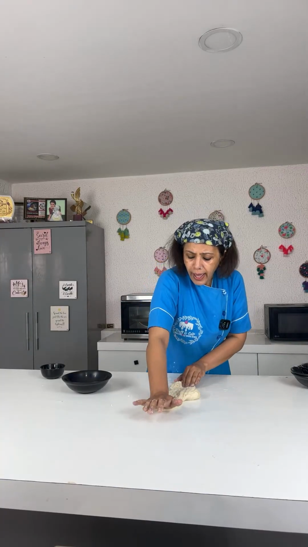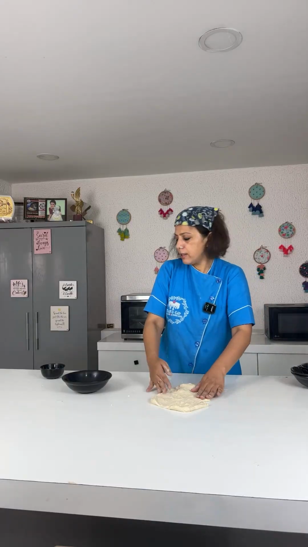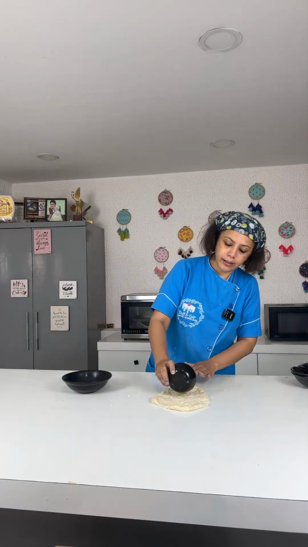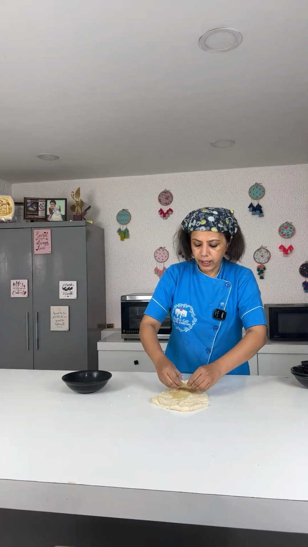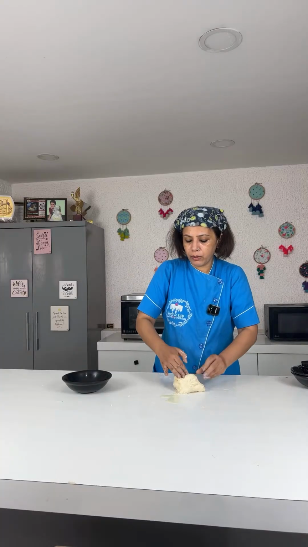So see guys, if you could feel, this is the texture. This is how soft it is, and you are not going to stop kneading here, but what you are going to do is add your fat here, oil, regular oil. Make it healthy, use olive oil. In South, use your coconut oil, peanut oil.